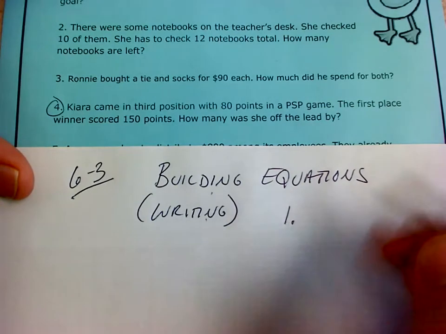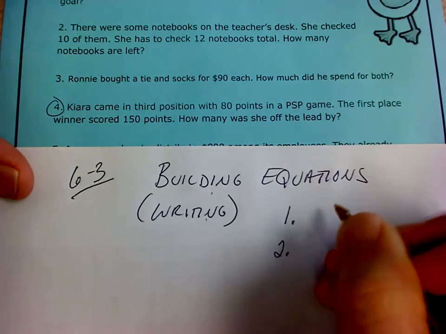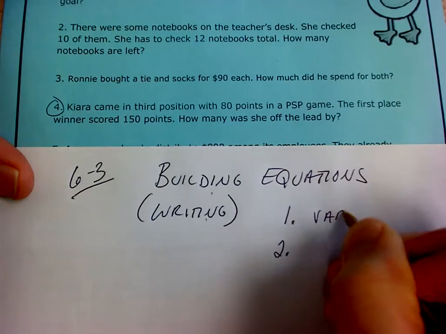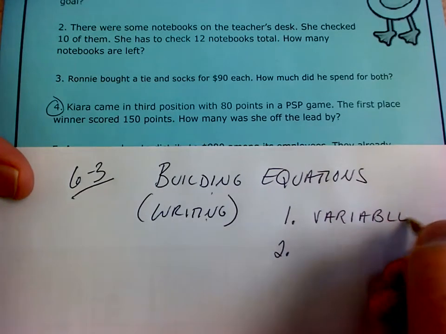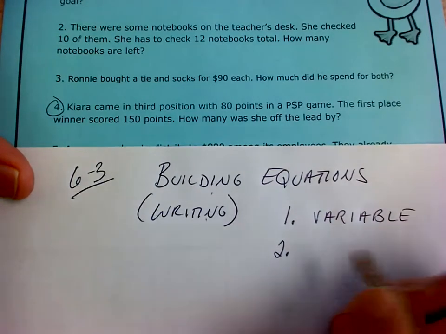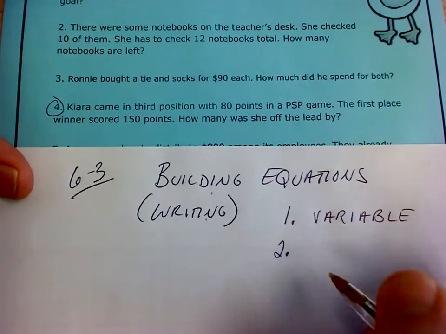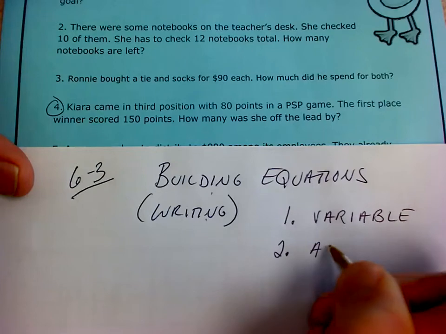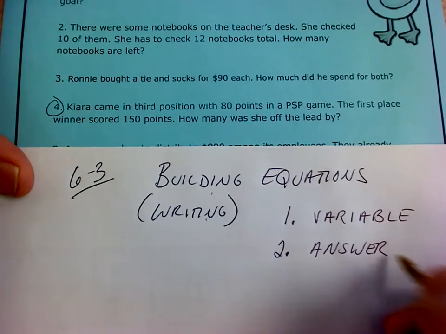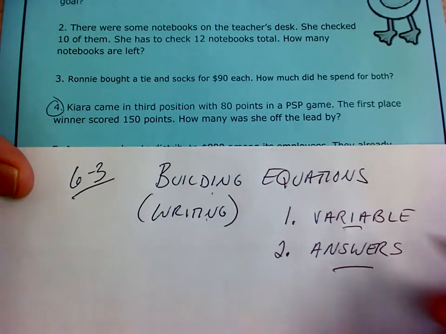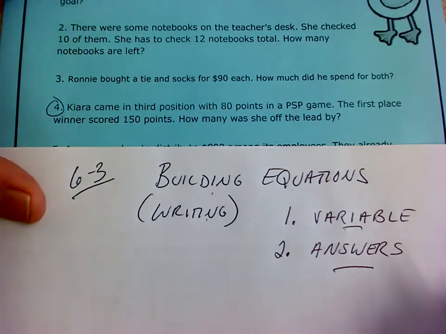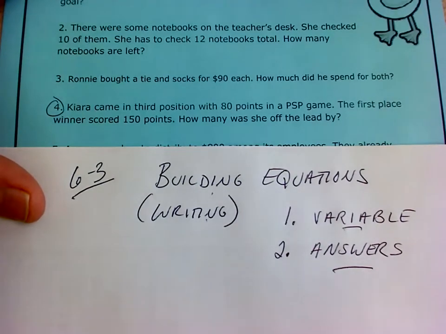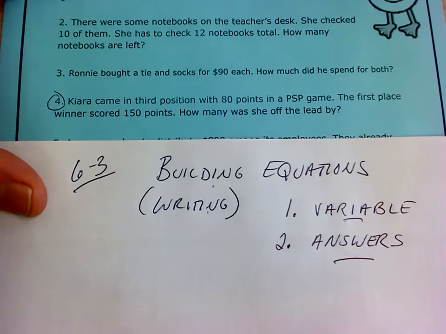In class today, remember we discussed the two most important things when it comes to building an equation: number one, you have a variable, and number two, all of the equations we looked at in class gave you the answer. Those were the two things we discussed in class today that go into building an equation, must-haves, if you will, for each of your equations.